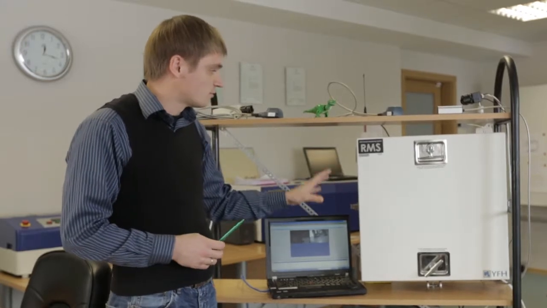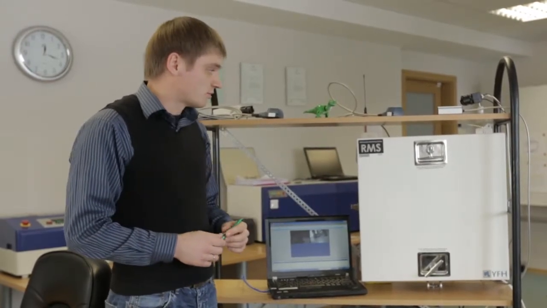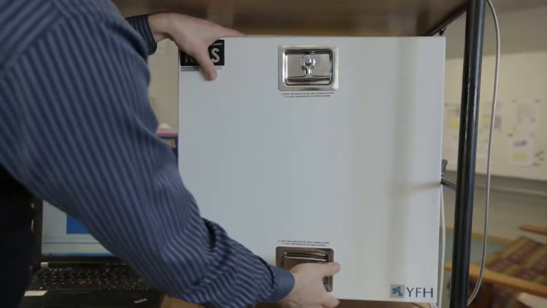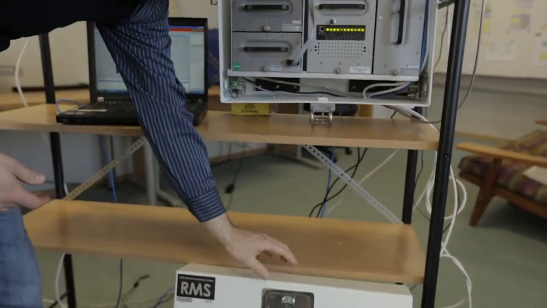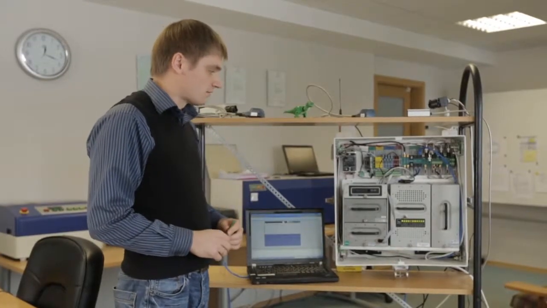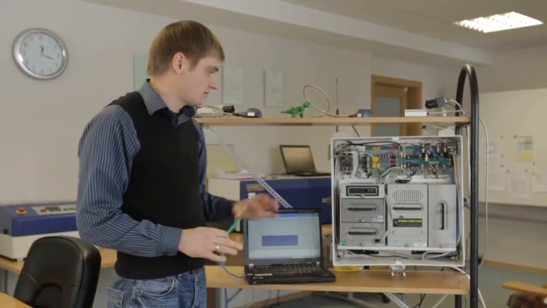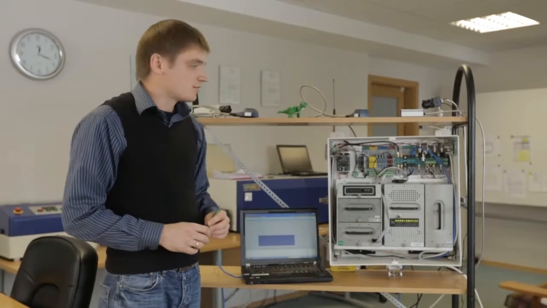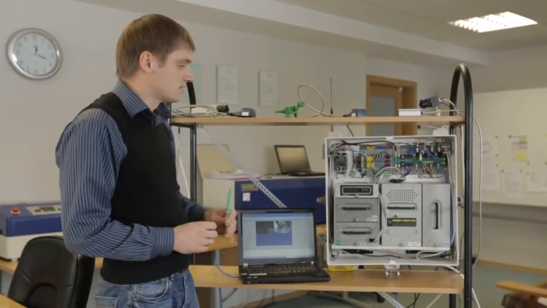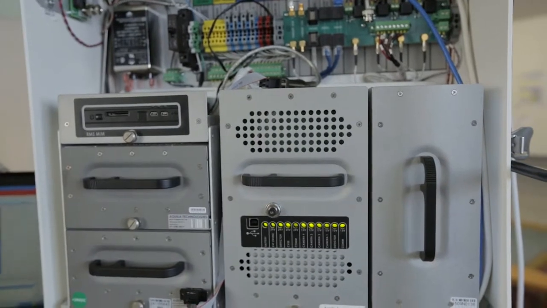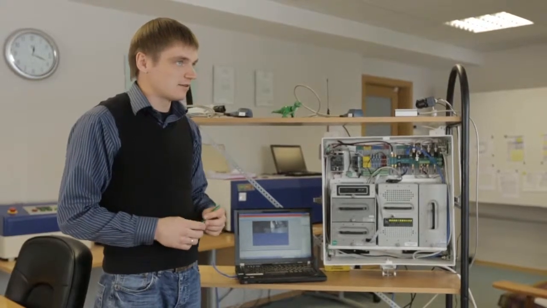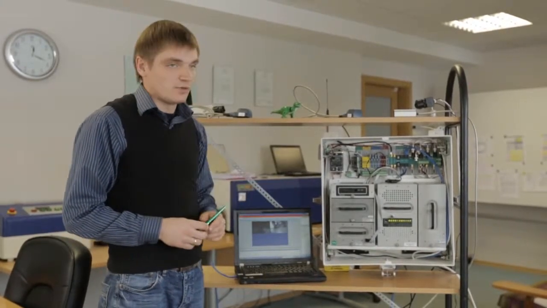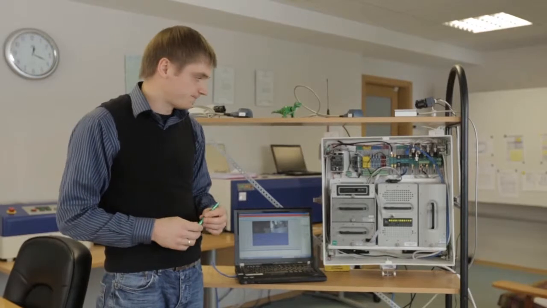Let's learn what the main components of the remote monitoring station are. Here we have the basic general configuration of the system. The main component of the system is the communication module. The communication module is, simply speaking, a router, which provides the possibility to exchange data between different parts of the system and transfer the data to the monitoring center.